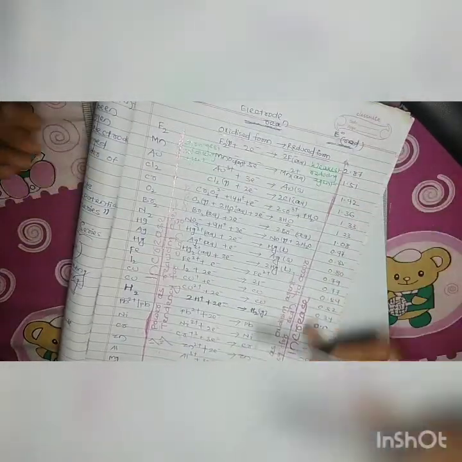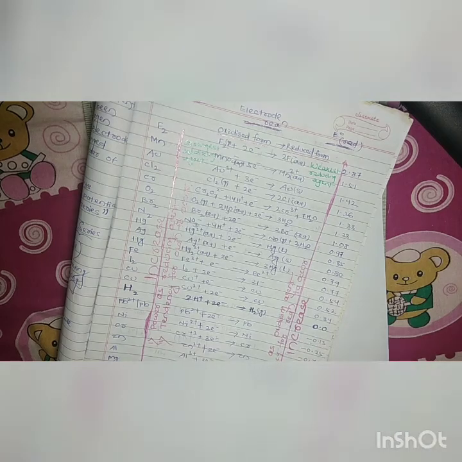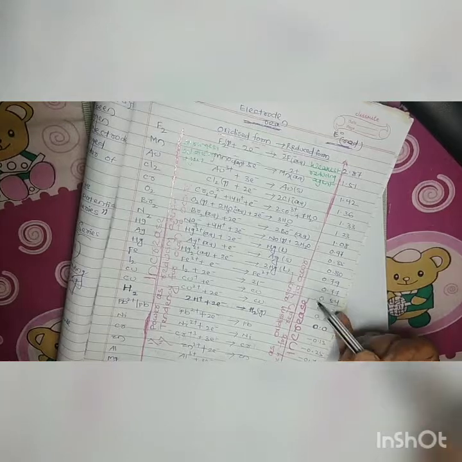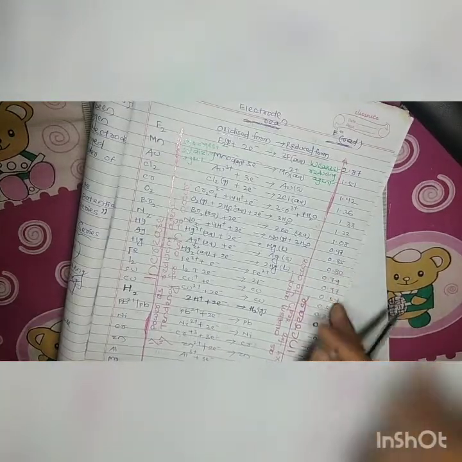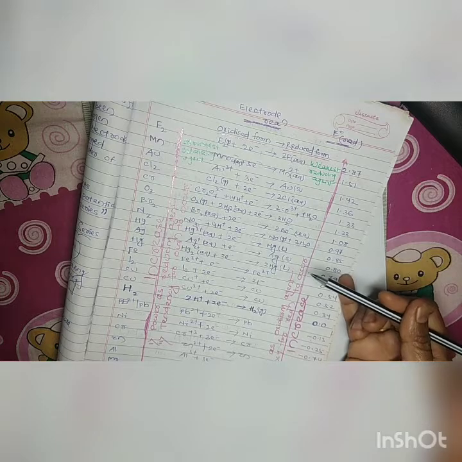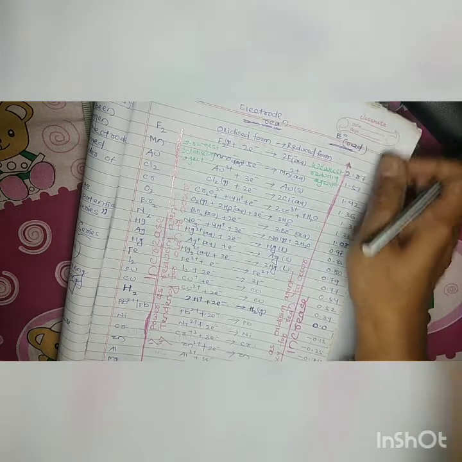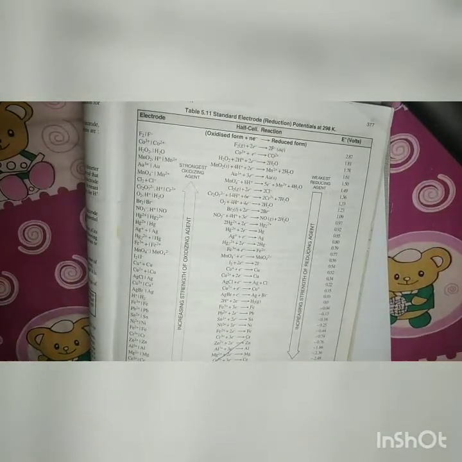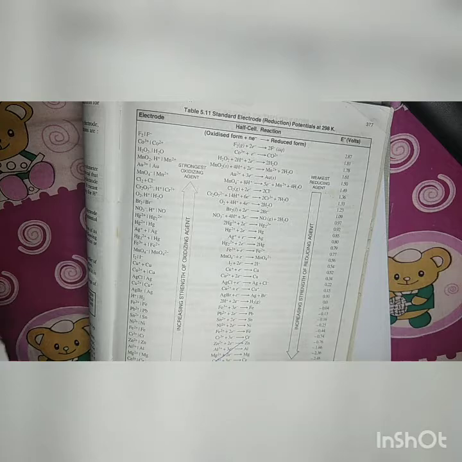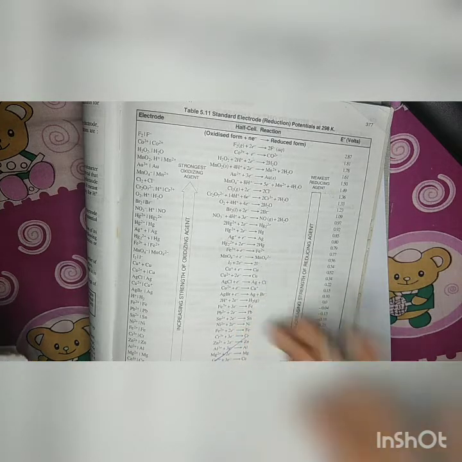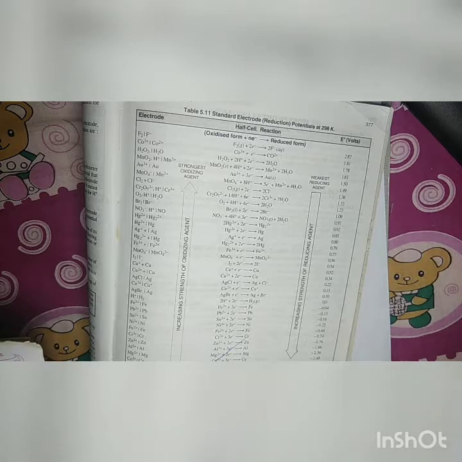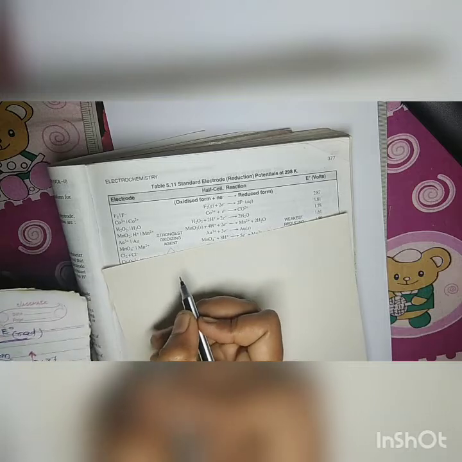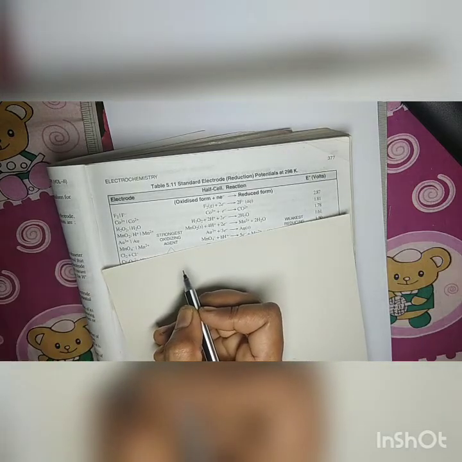Taking this entire electrochemical series, we can say that there are various application areas. The electrochemical series helps in determining the anode and cathode of any electrochemical cell. For example, if the question is what is the EMF of the cell. The first application is how to calculate the EMF of a cell.